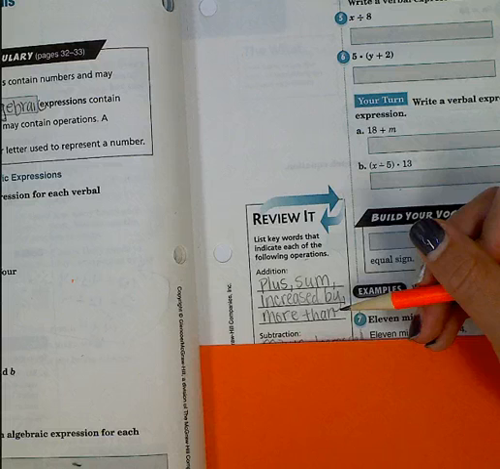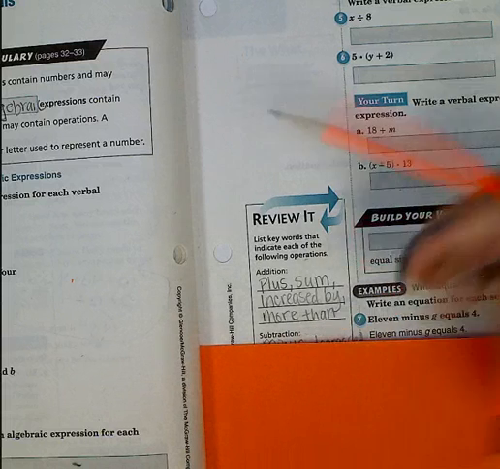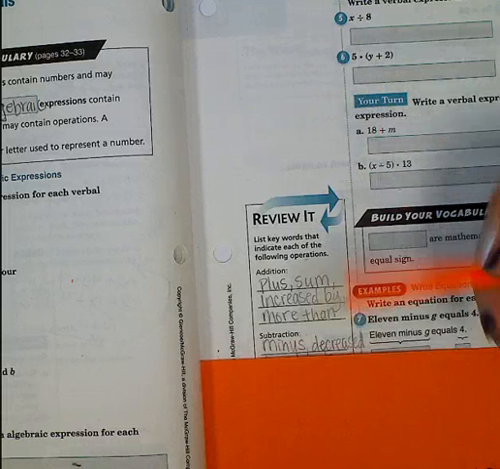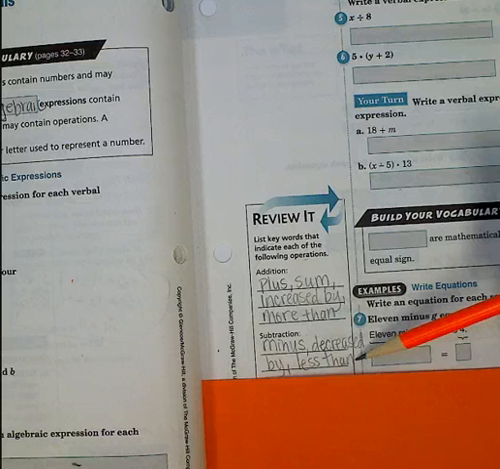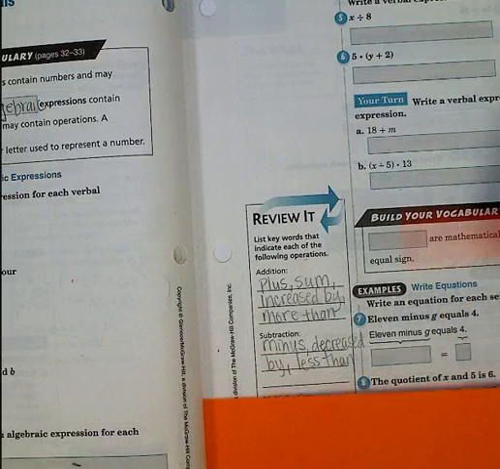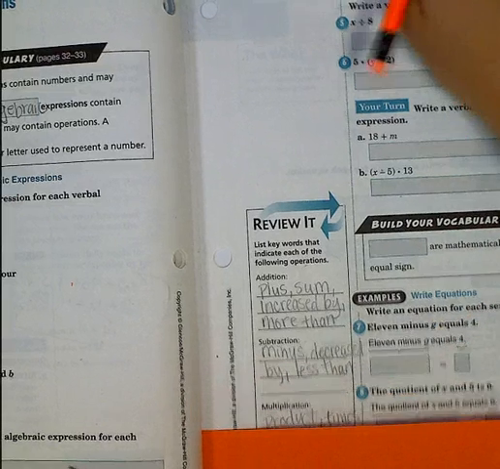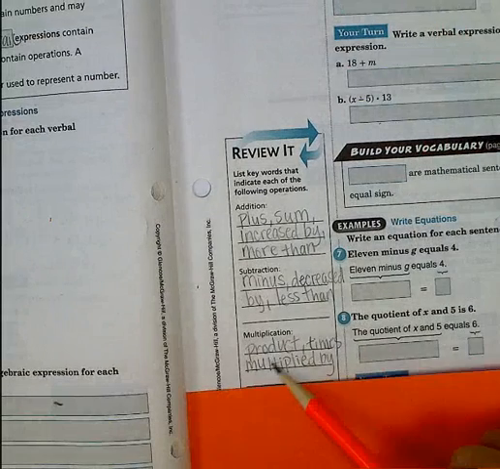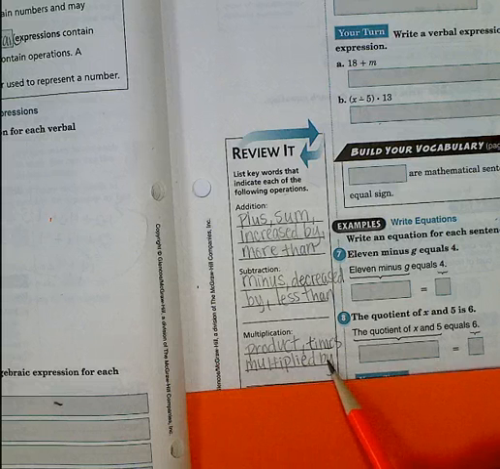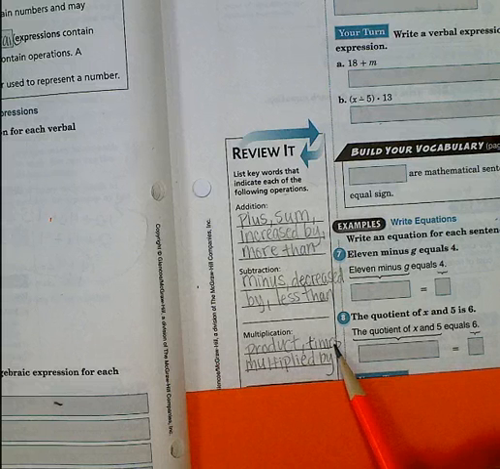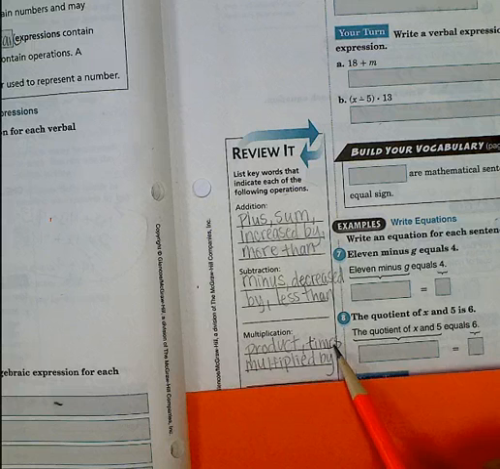For subtraction, some words that we like to associate with subtraction are minus, decreased by, less than. For multiplication, we like product, times, multiplied by. Remember, times, that could just be 3 times 7 is 21.